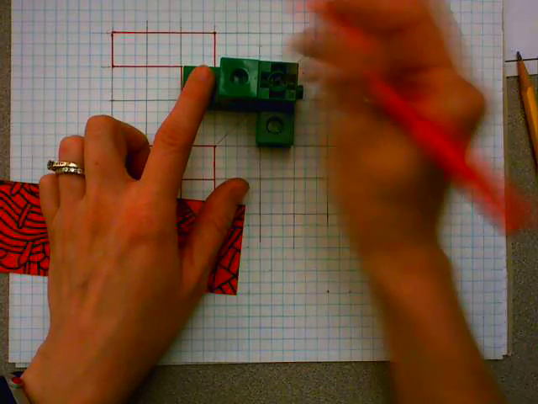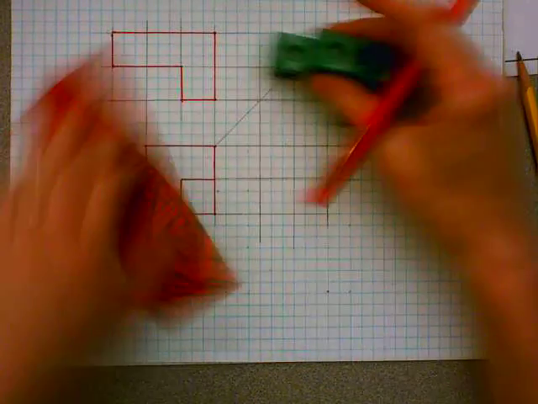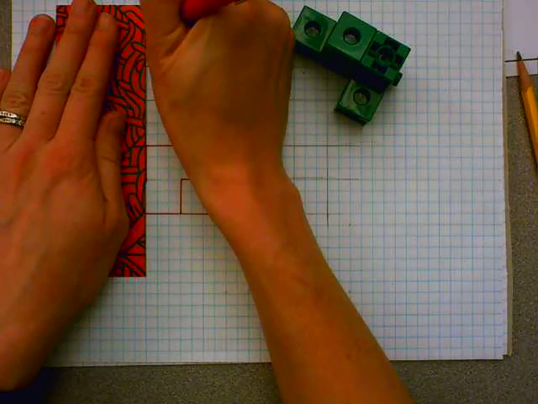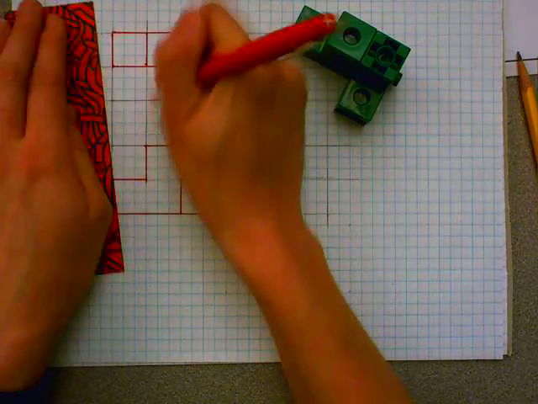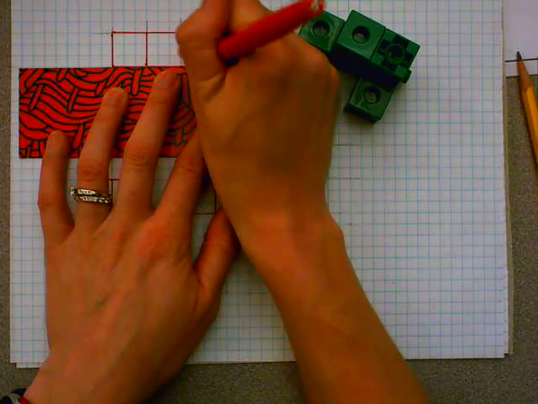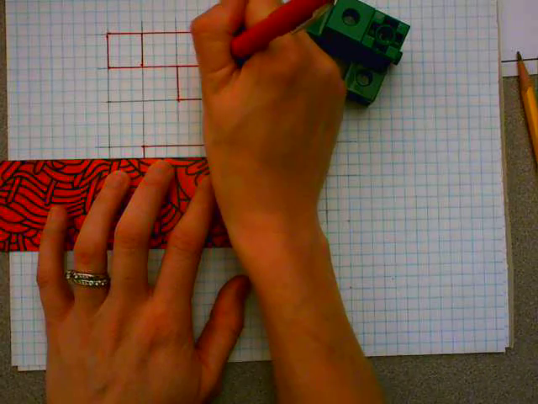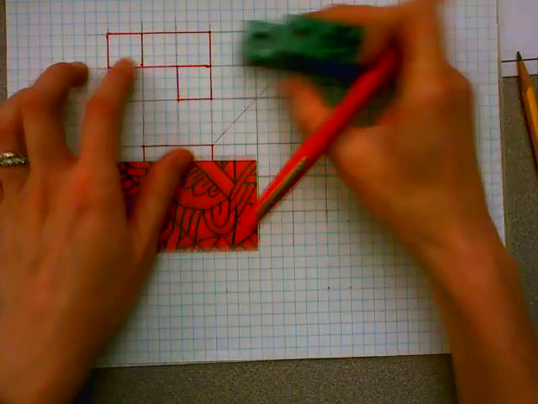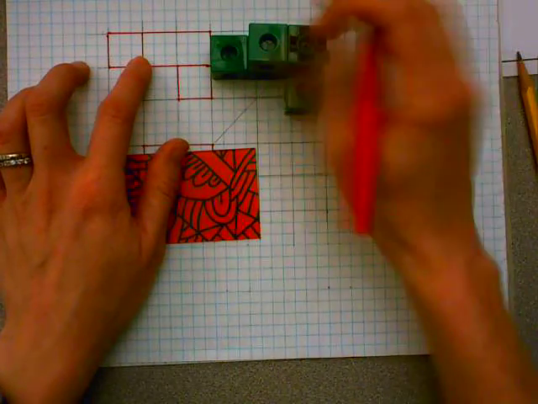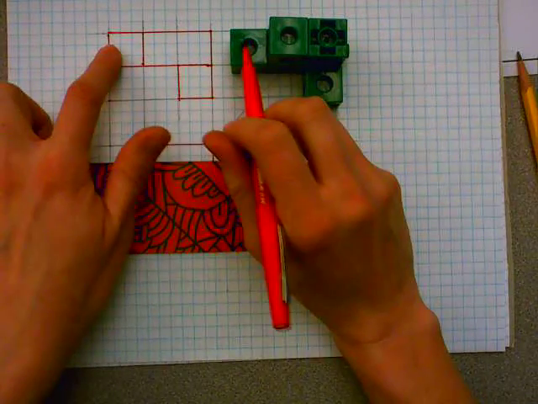I notice that I have this top rectangle on top. Okay, so I need to make sure I show that off. So there's a line here, using that projected line there, and a line here. And now you're going to notice that my rectangle is being represented in the red, and my two cubes.